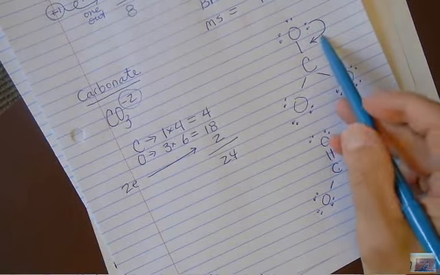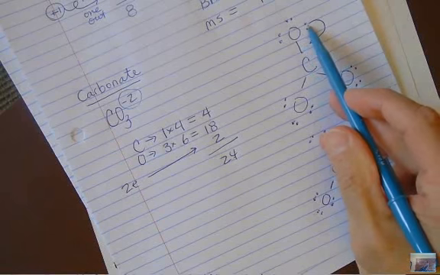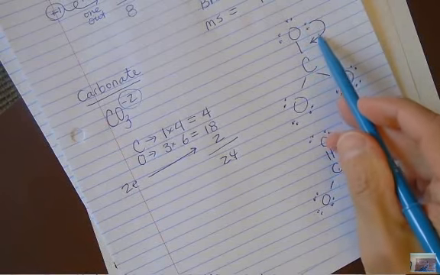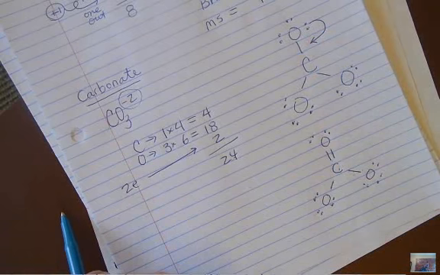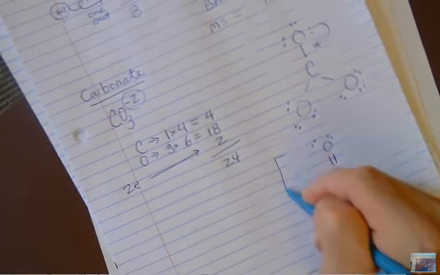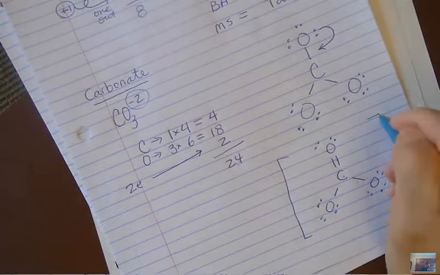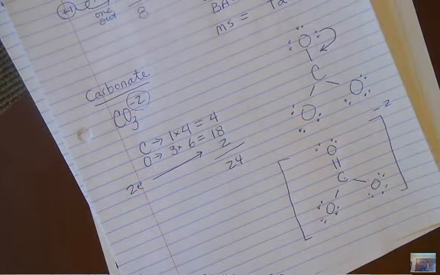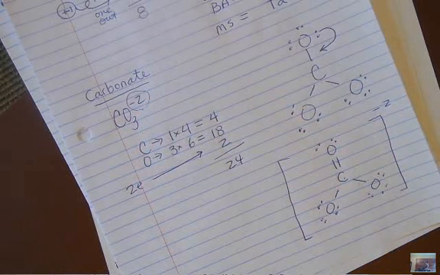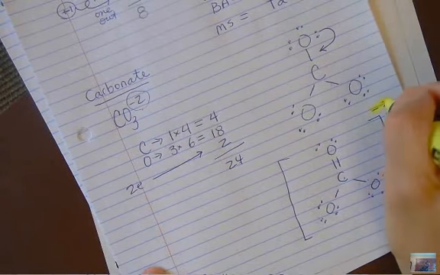When you share, you feel good. Right? So rather than hogging those up to yourself, share them. Good? Okay. You need to put the brackets around here and tell the world this whole thing has a -2 charge. So you put brackets around the ion. So this is the Lewis structure.